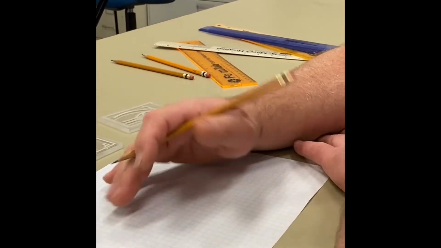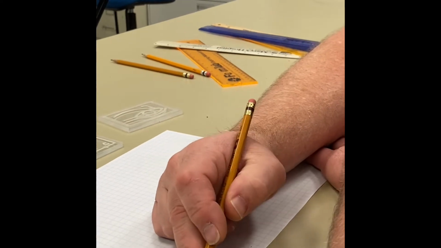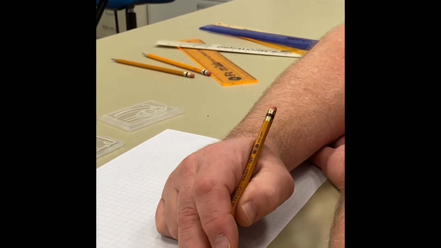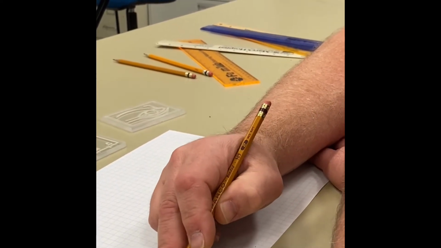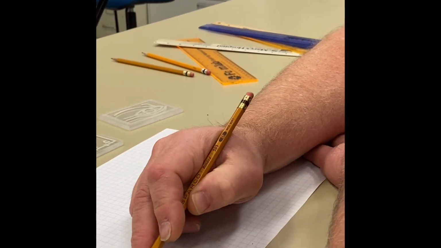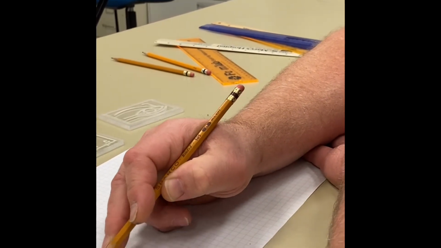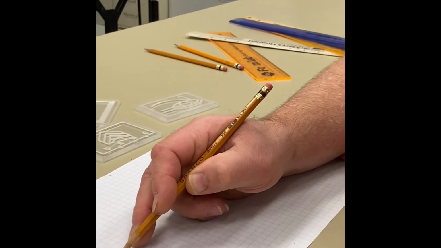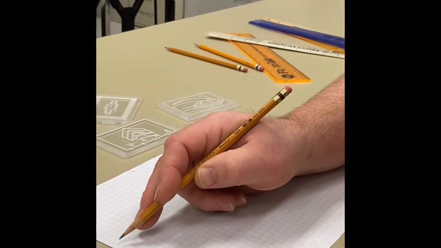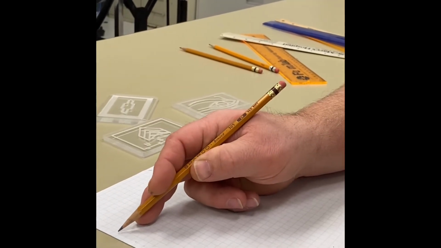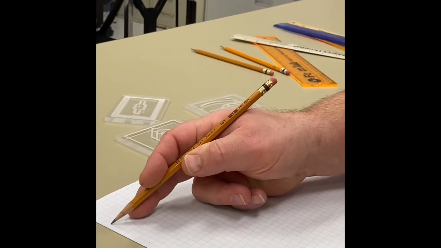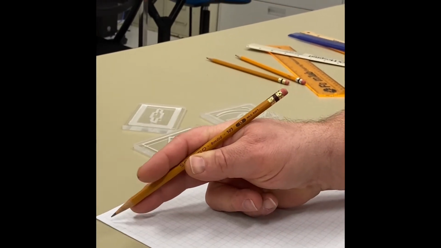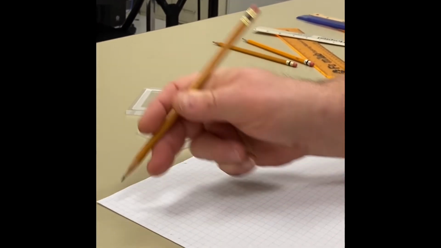So the first thing I need to do is count off the number of blocks. I'm going to start at 0. 1, 2, 3, and so on, up to 34.